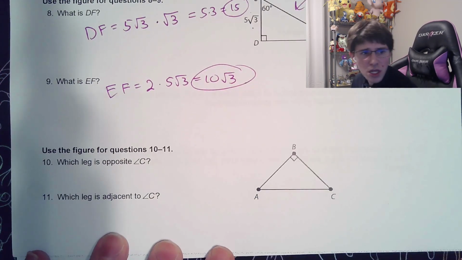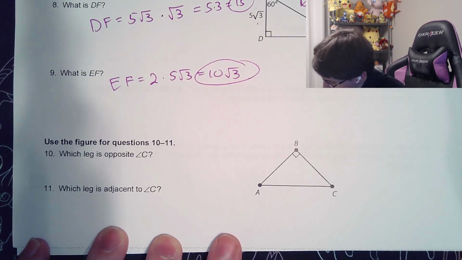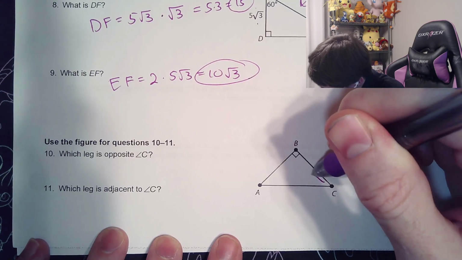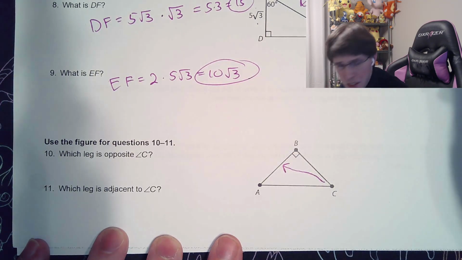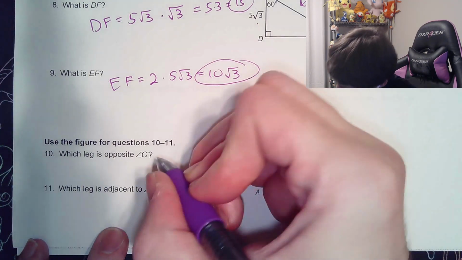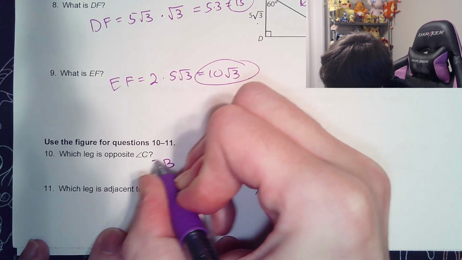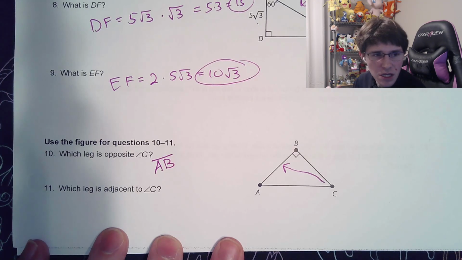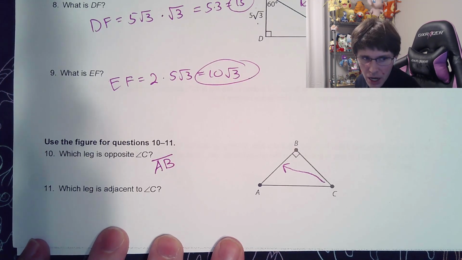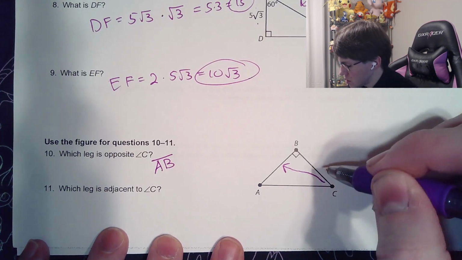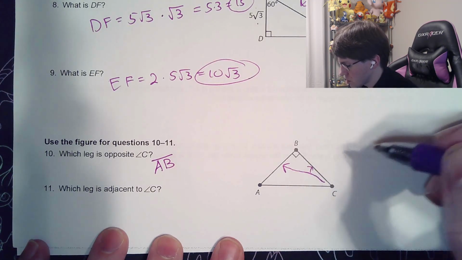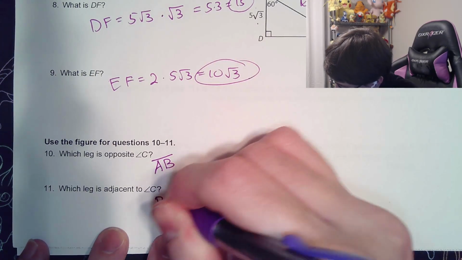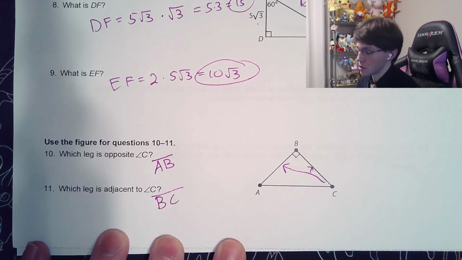Continuing on, let's move on to question number 10 here. Which leg is opposite angle C? Remember, what you're going to do is you're going to be taking that pencil, you're going to draw all the way across. So what is all the way across over there is AB. As for adjacent, adjacent means next to, not hypotenuse. So we have next to, not the hypotenuse. So next to that is not the hypotenuse is this one right there. That's going to be BC. Those are nice, easy questions. Let's go to the back side now.